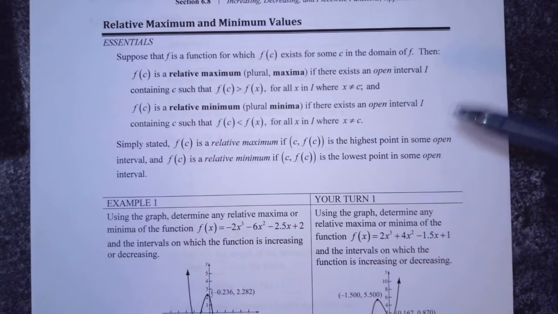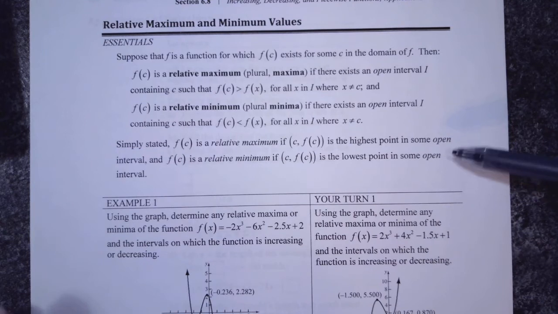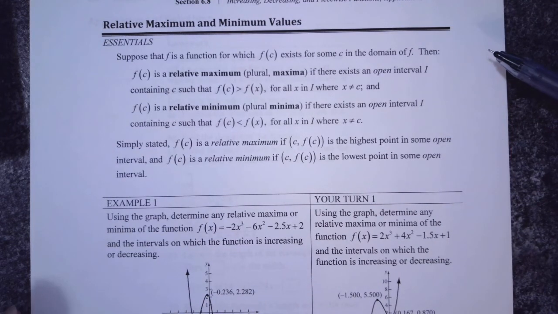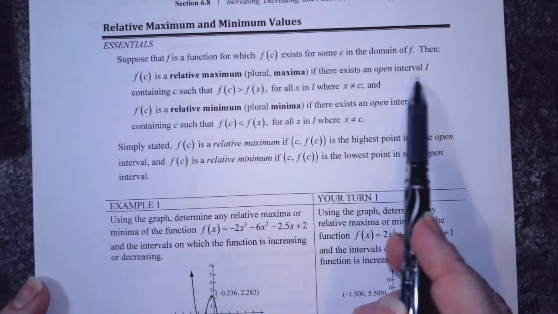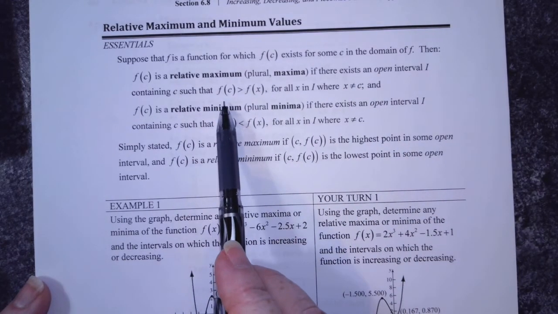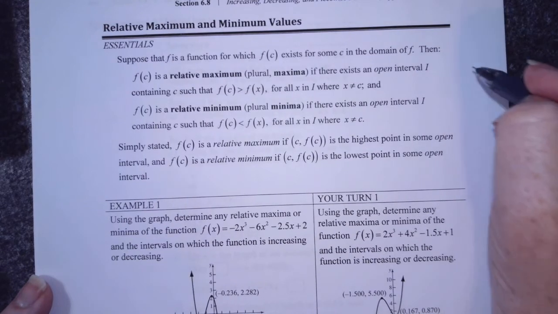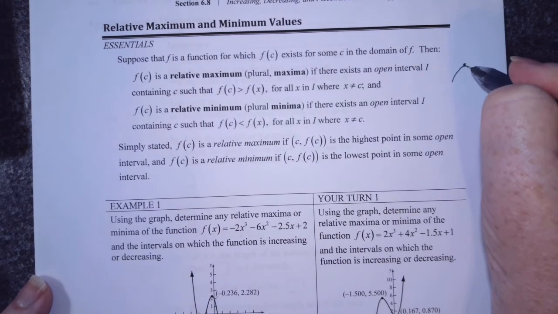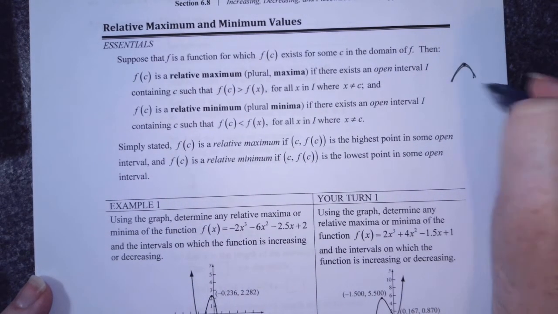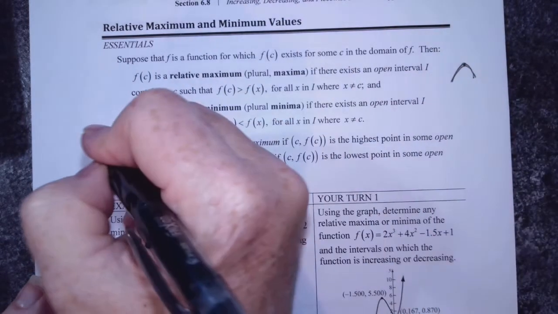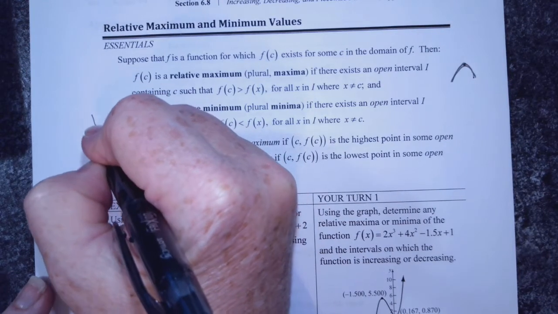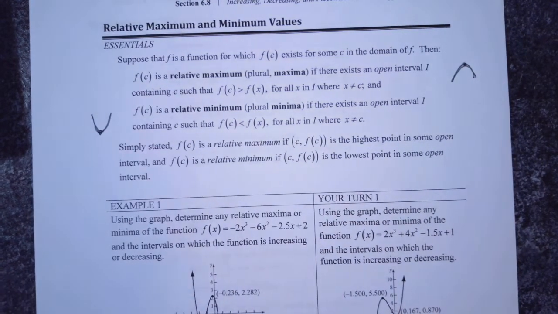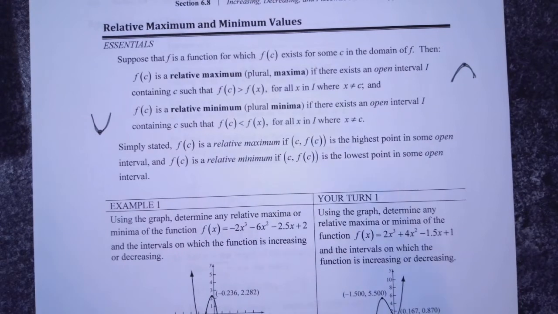Once again, the definition may look a little bit scary, but a relative maximum just means that if there's an open interval such that it's the biggest point in that interval, basically it's going to be a mountaintop, a peak on your graph. And a relative minimum is a point where your graph changes from decreasing on one side to increasing on the other, so it's a lowest point close to it. In other words, these are turning points.